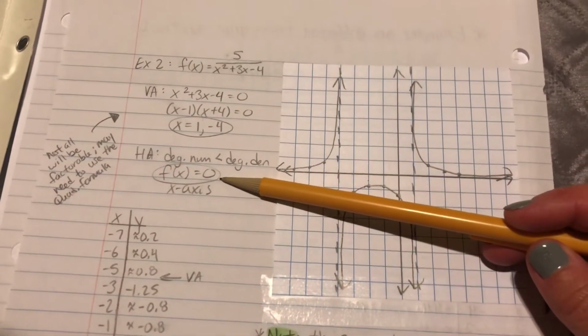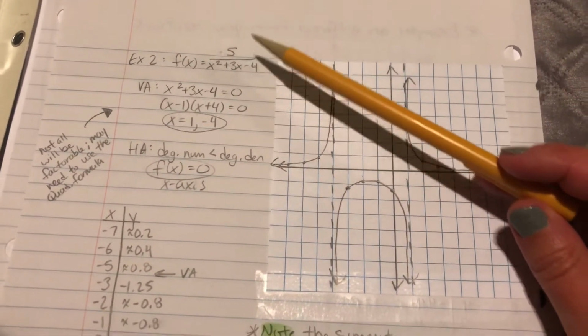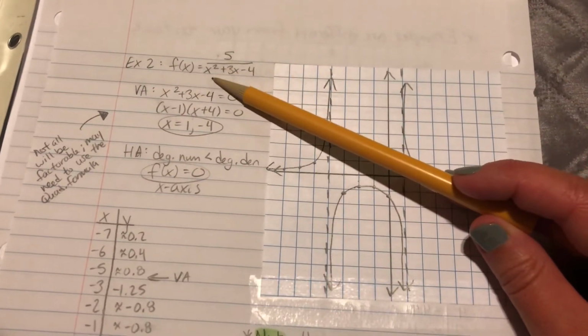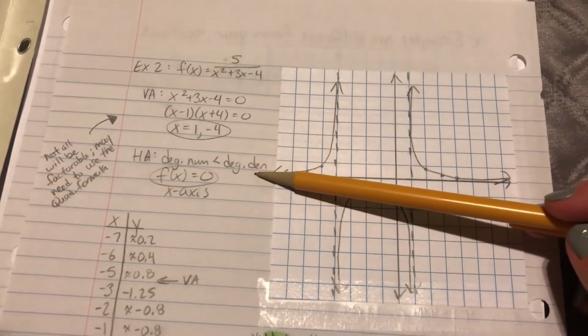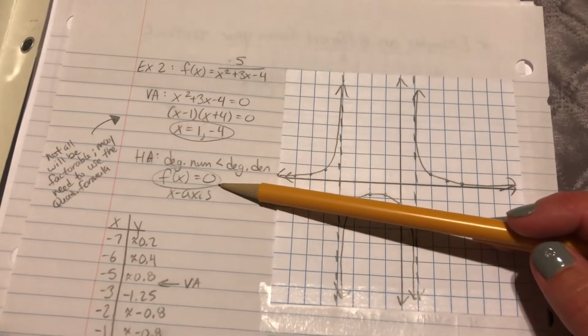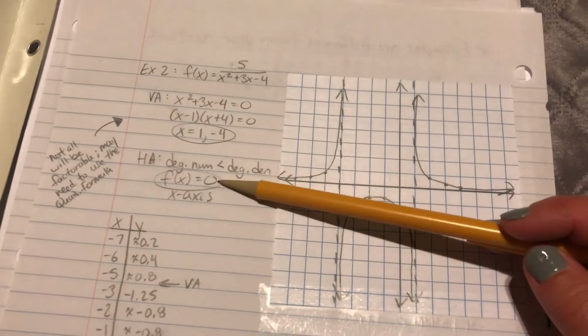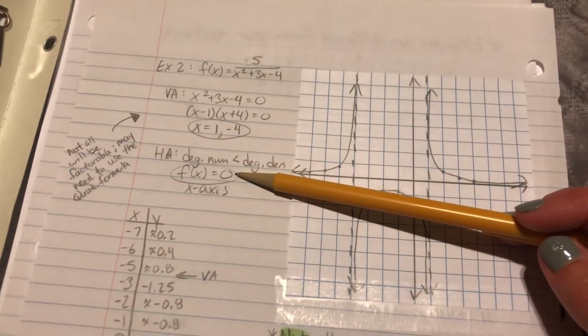Again, the horizontal asymptote depends on the scenario. In this case, I have a degree of 0 over a degree of 2. So that means the numerator's degree is less than the denominator's degree. So my horizontal asymptote is going to be the x-axis, or when y equals 0.